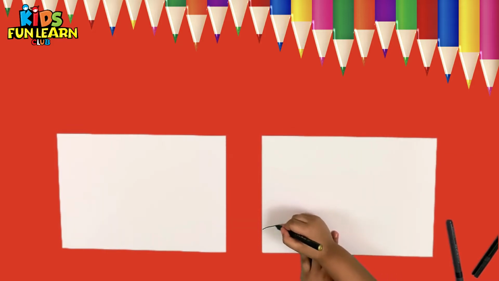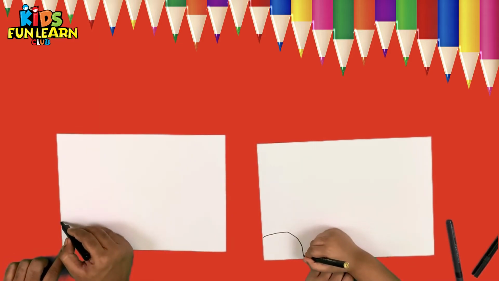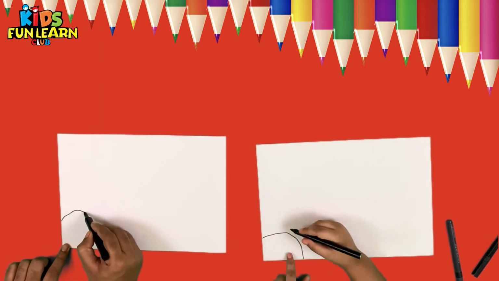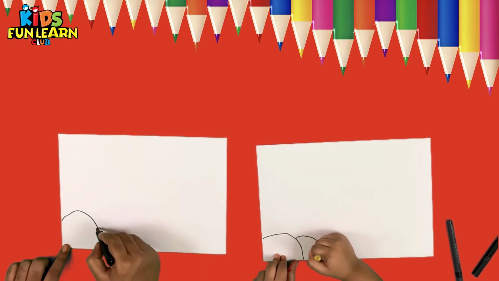I'm making the underwater world. What do we do? First we make a rock right here. I will follow Parikshet this time. First we make a rock. Then one more rock.